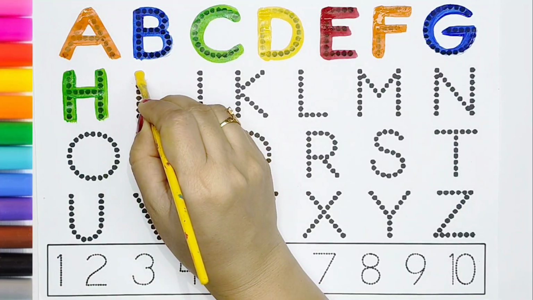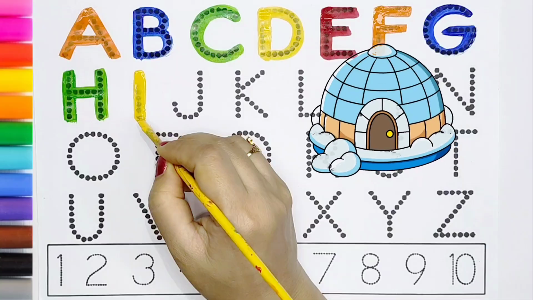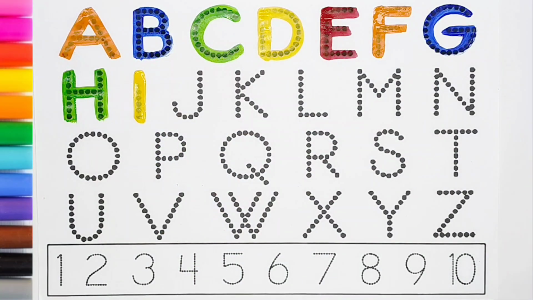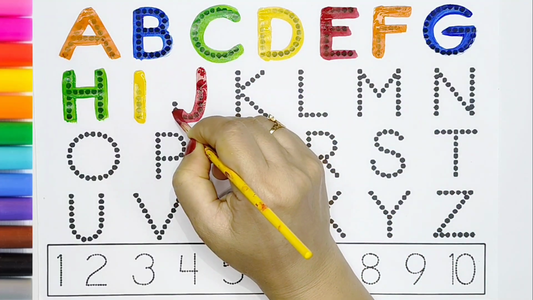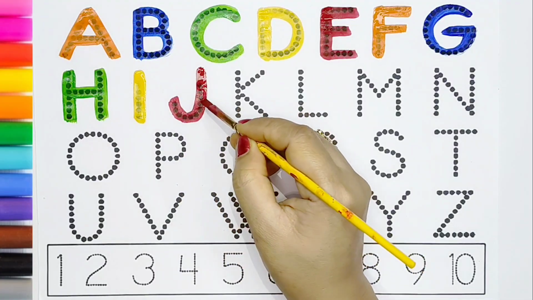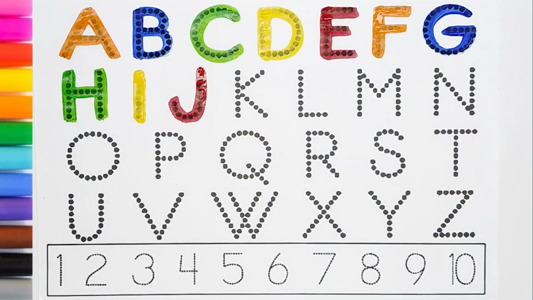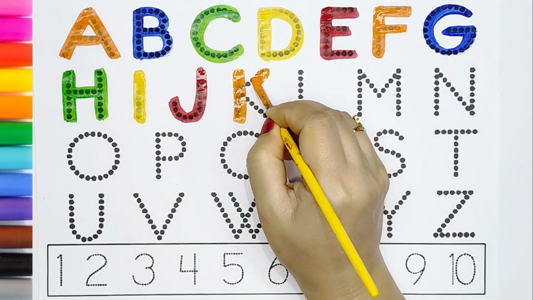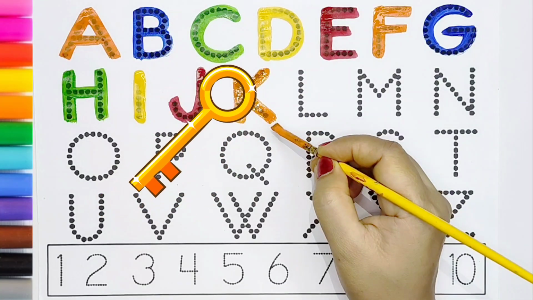Yellow color. I. I for igloo. Red color. J. J for jam. Orange color. K. K for key.